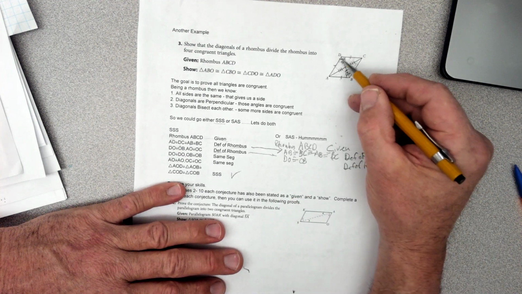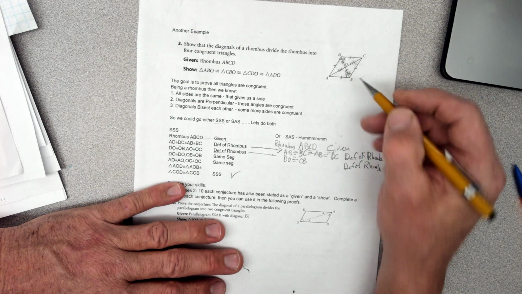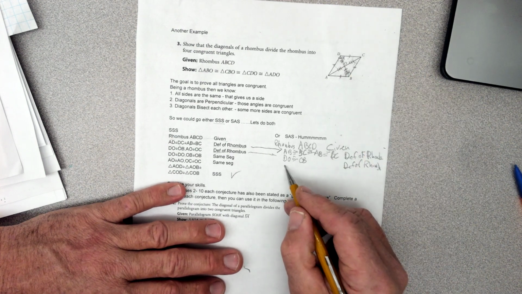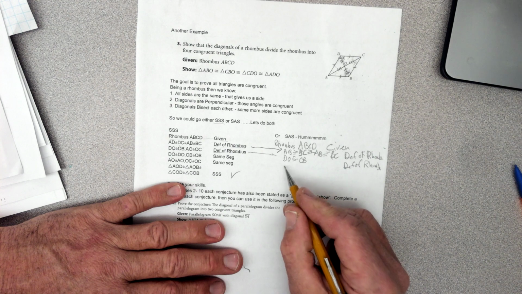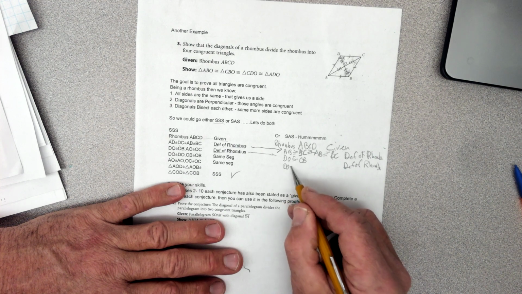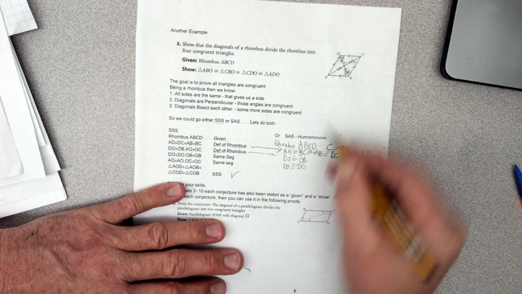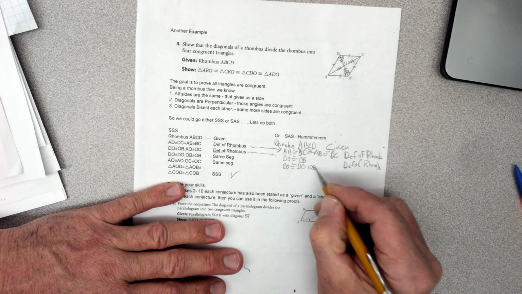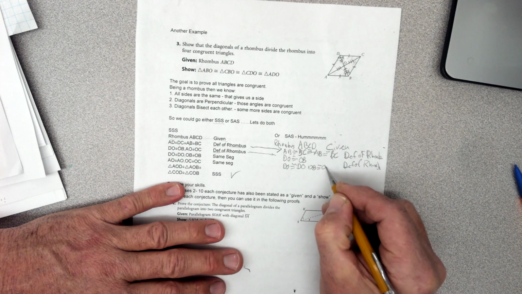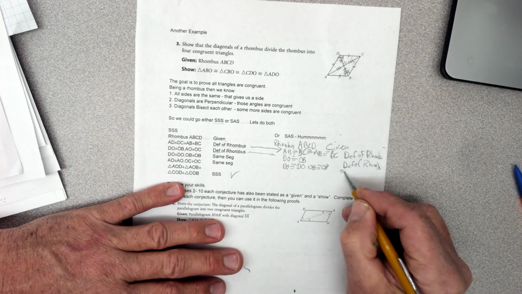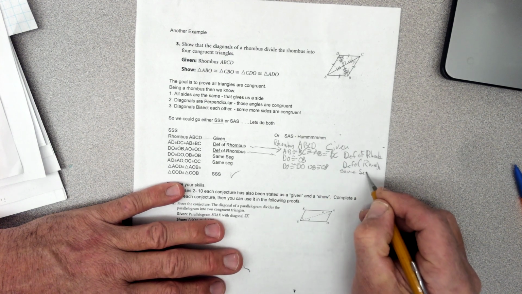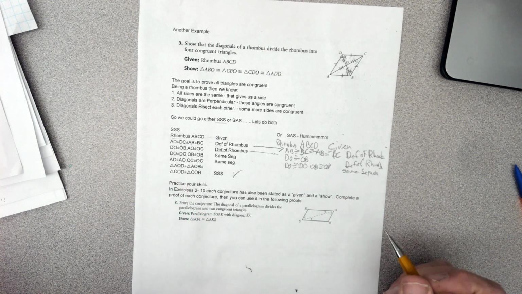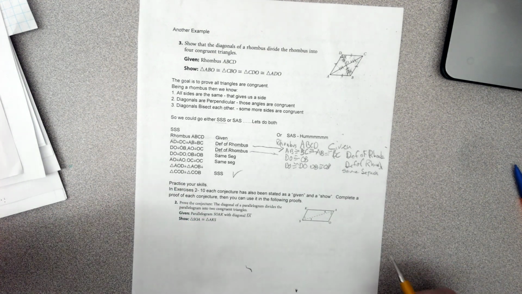So we're just worried about this, side, angle, side, right? And so then we can say DO is congruent to DO, so within these two triangles, and OB is congruent to OB, same segment. Now we have to prove the angles.